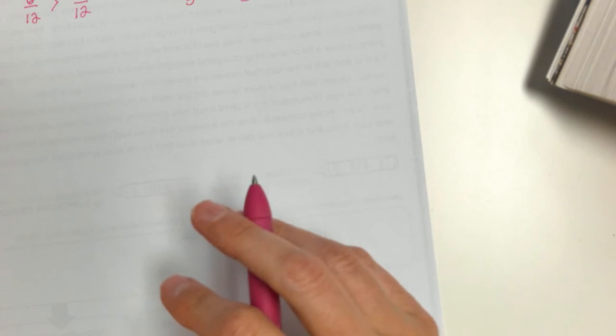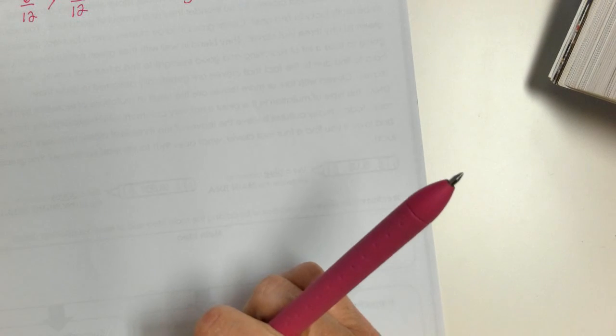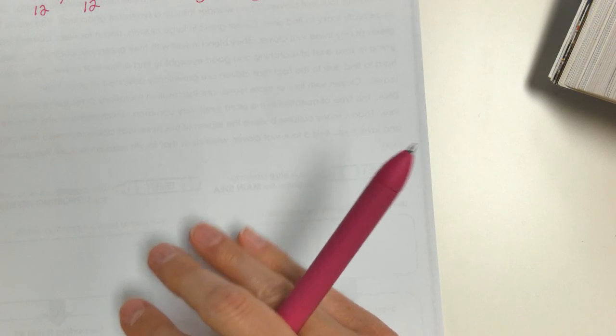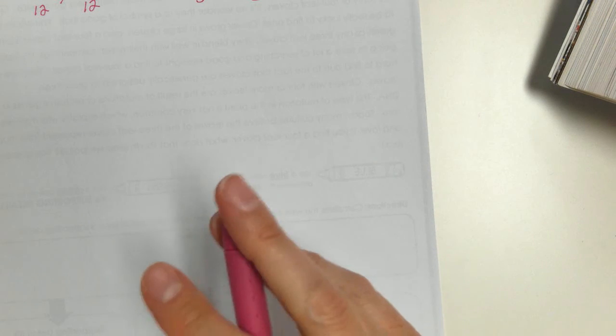Now I'm going to teach you the shortcut. Well, you don't have to use it. You can go through and find the common denominator if you'd like. That's your choice. You can use a model. You can find a common numerator. All right.